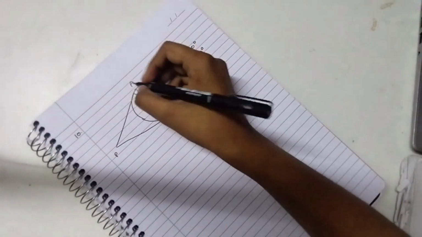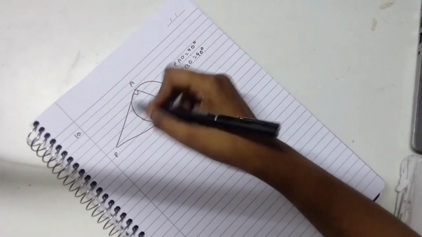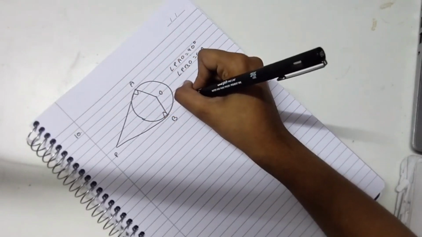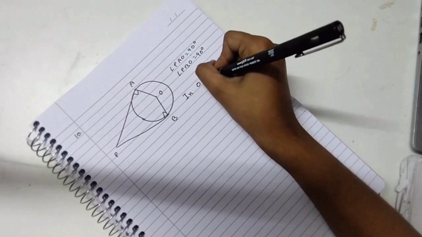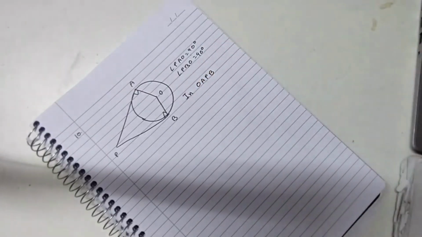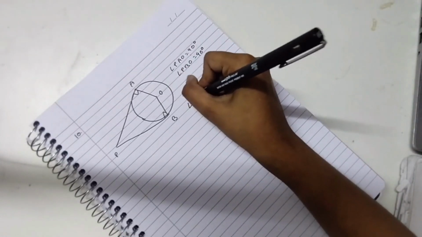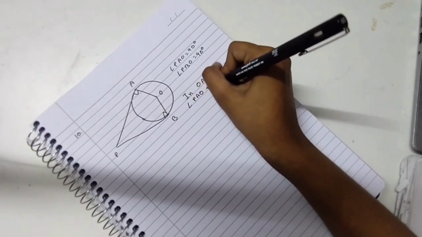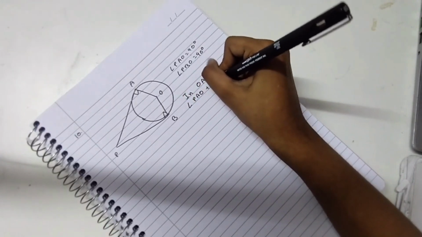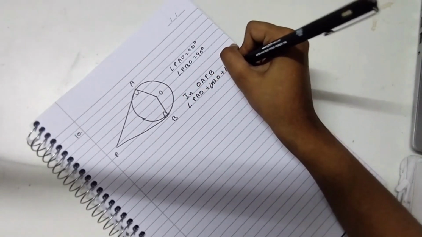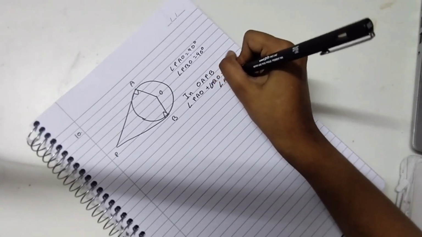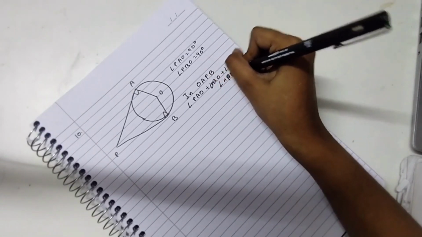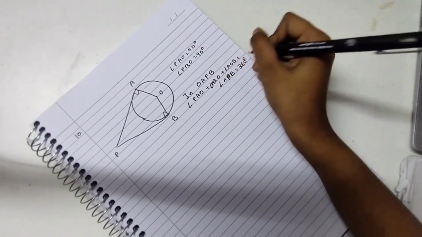So in quadrilateral APBO, we can say that angle PAO plus angle PBO plus angle AOB plus angle APB is equal to 360 degrees.